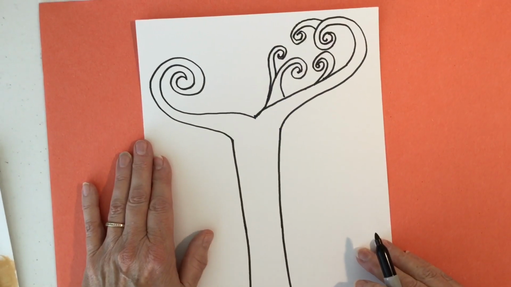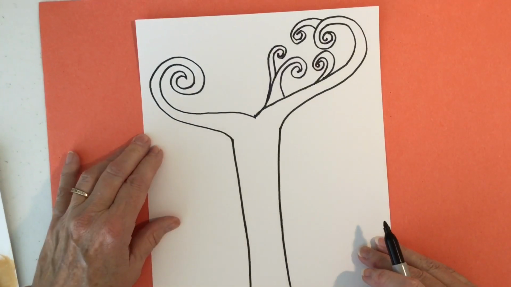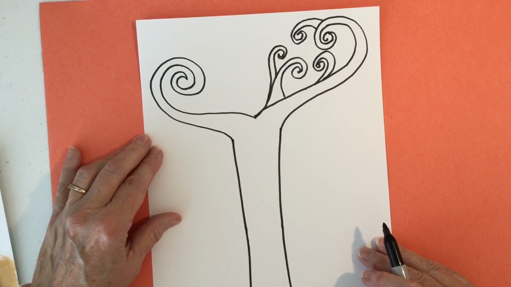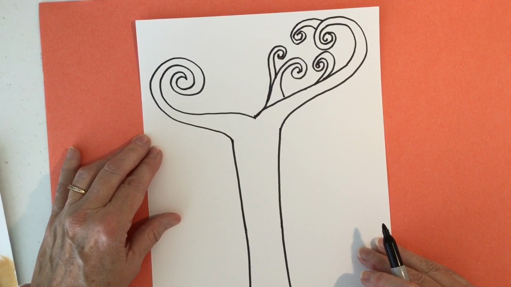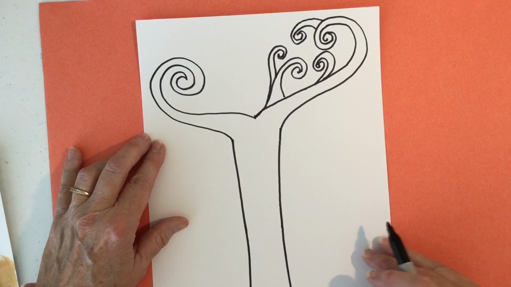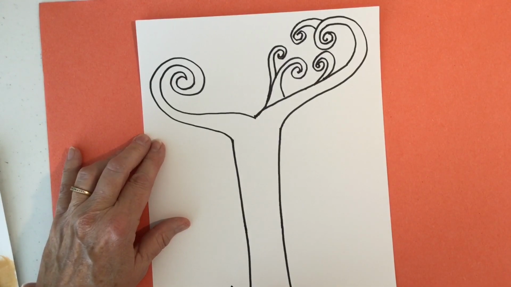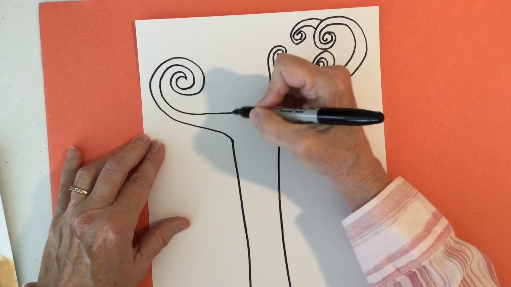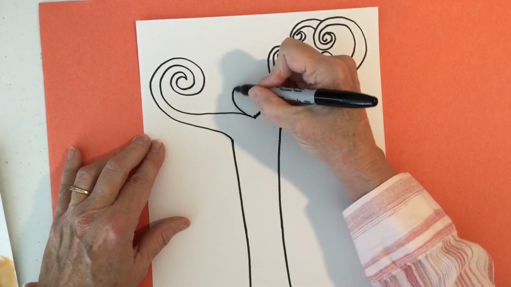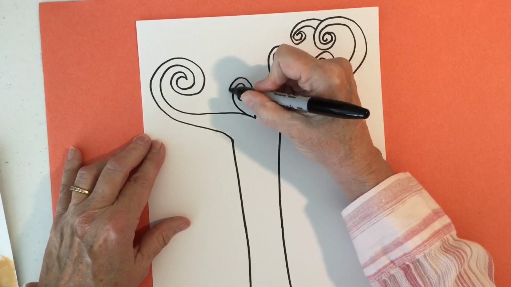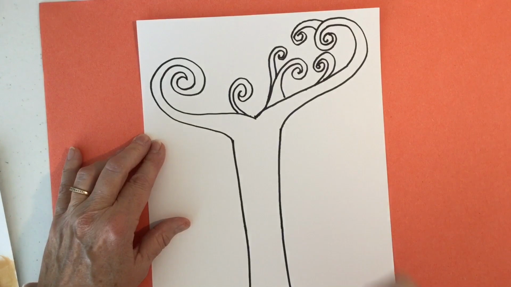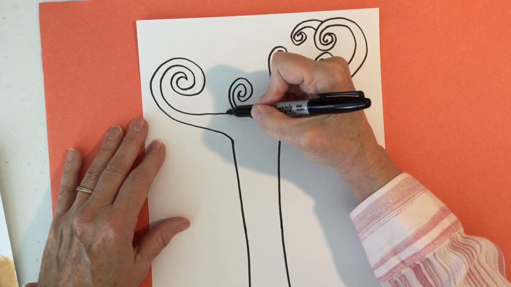If you are having trouble with this, just slow down or make the branches as curved as you can without making them completely curly. Let's try some on the other side. How about something different over here? Very few trees are actually symmetrical.